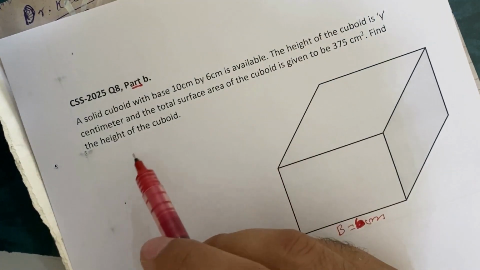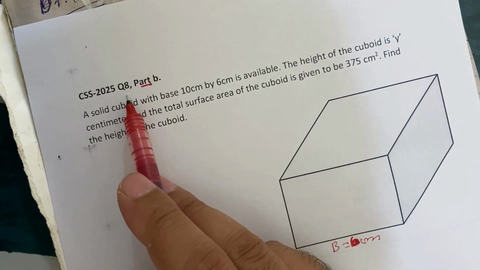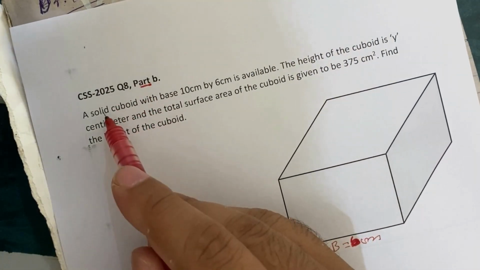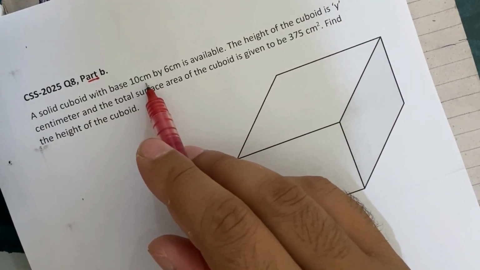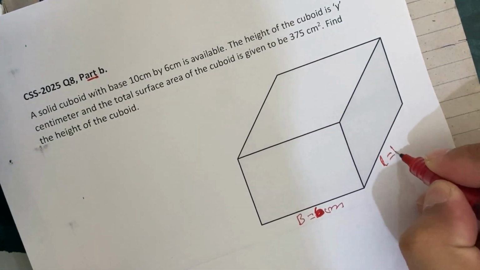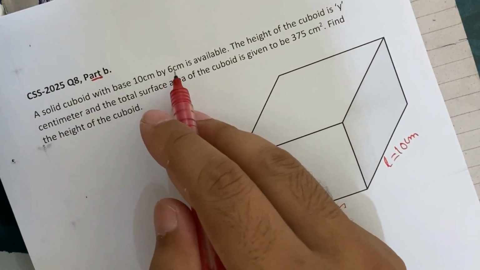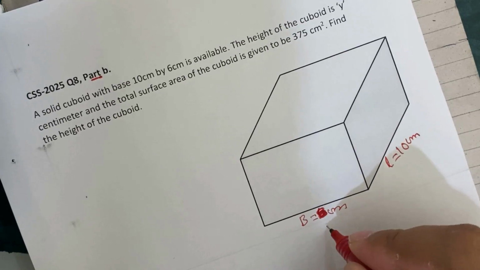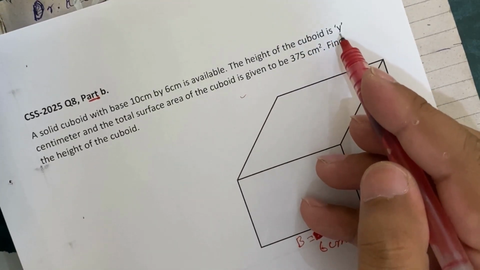Okay guys, so we got another question from CSS 2025, question number 8 from the ability section. This is actually part B of question number 8, where we have a solid cuboid. The base dimensions are known: this is 10 centimeter, the length, and this is 6 centimeter, the width or breadth. Now the height of the cuboid is just y.